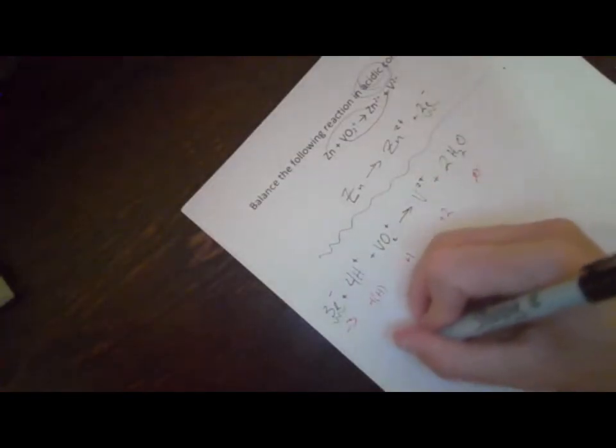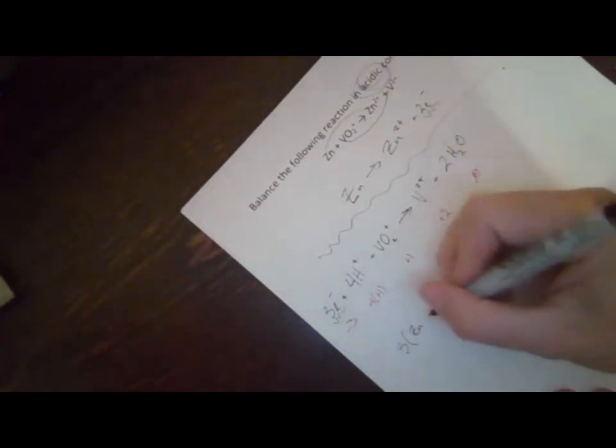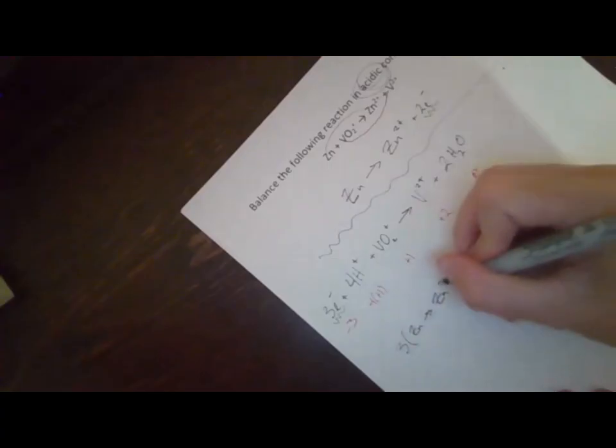Basically just swap the numbers, so it's going to be 3 times my zinc goes to zinc 2+ plus 2 electrons. That would give me 3 Zn becomes 3 Zn2+ plus 6 electrons.